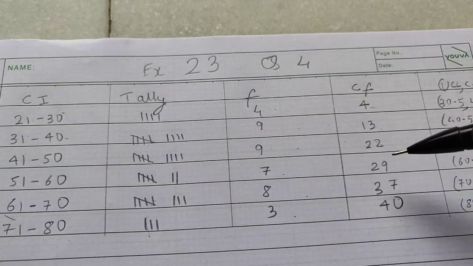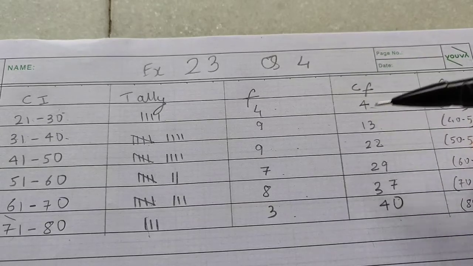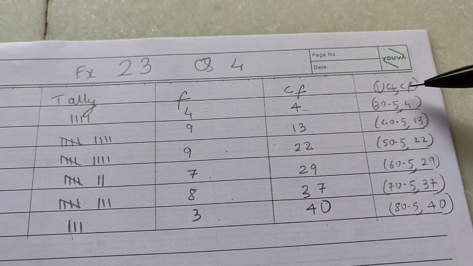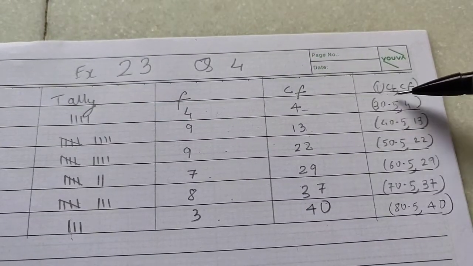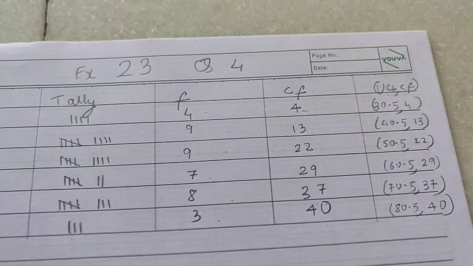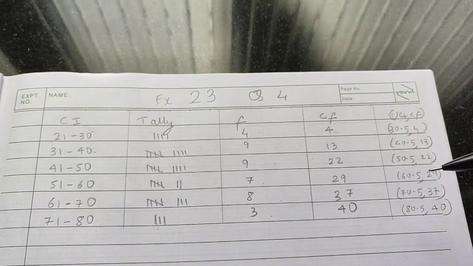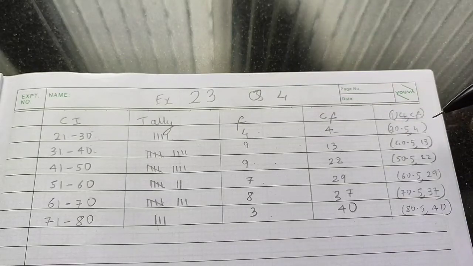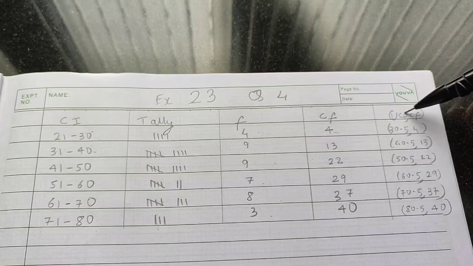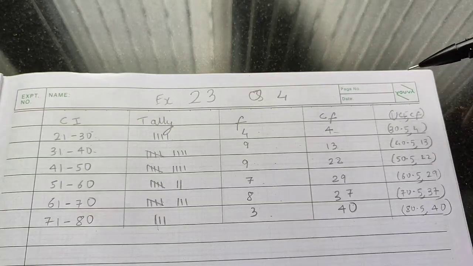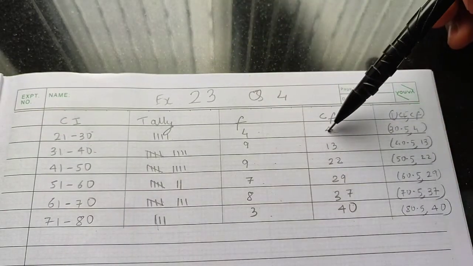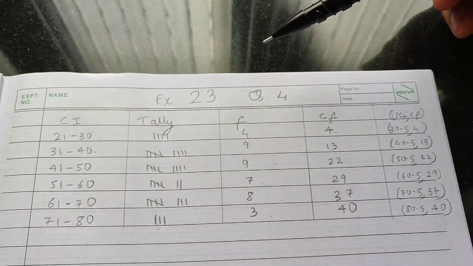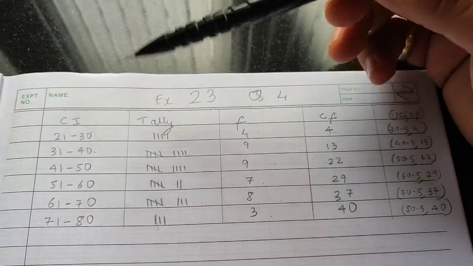And now we have to plot the points to draw a graph. What points should we plot? It's always UCL, CF, upper class limit, cumulative frequency. Remember, here we don't take the class mark or the midpoint while plotting the graph. We take the upper class limit. So that ideally would have been 30, 4, but this is not continuous. So we'll have to convert that into a continuous class interval first.